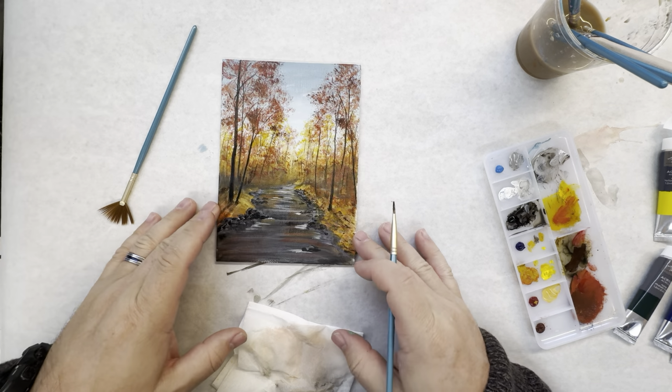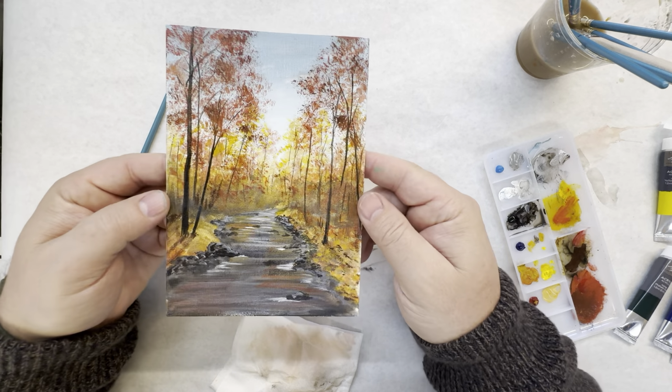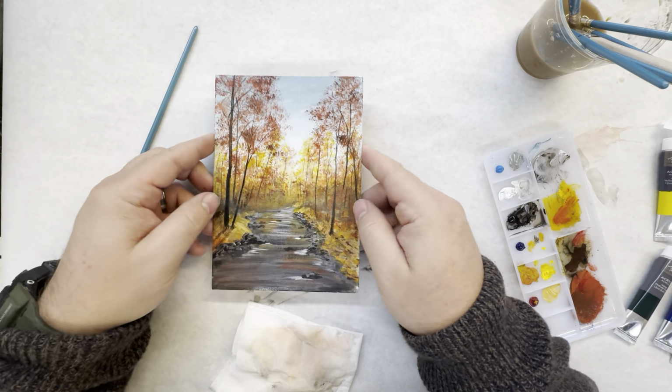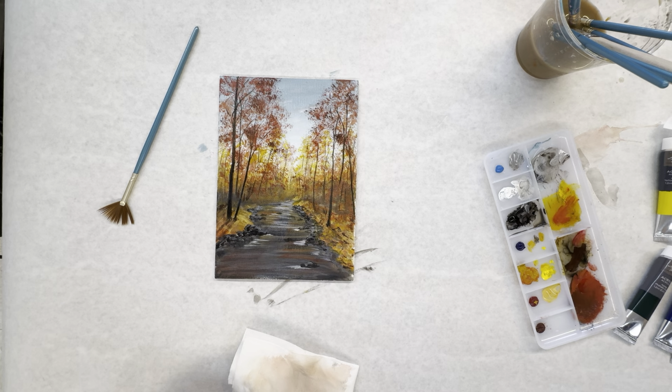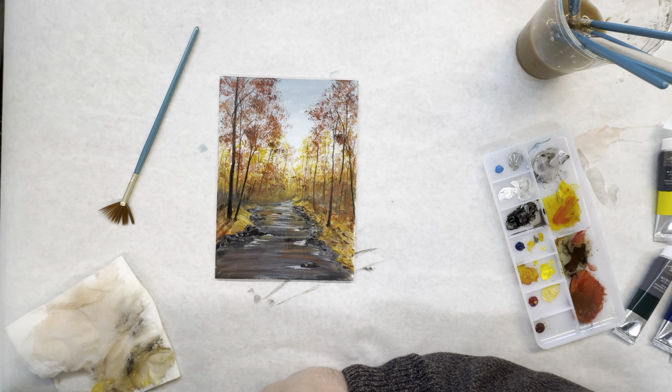Okay. All right, we're about done. This is a fall scene. It's a fun painting to do. It doesn't take that long, as you can see, and it's a fun painting to do that looks good in a frame and something that you can hang on your wall or put on your desk and be proud of.